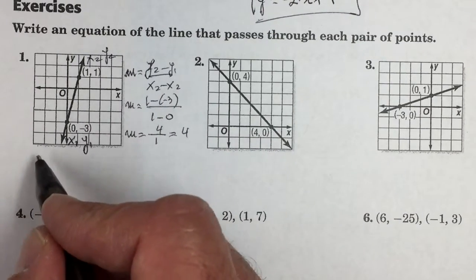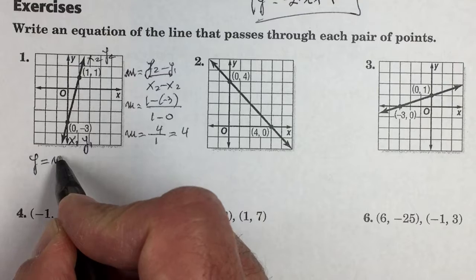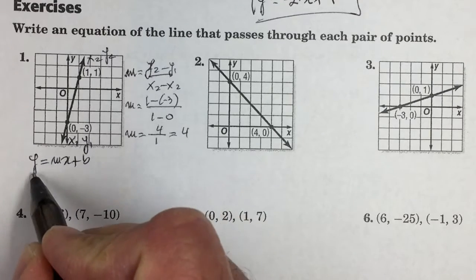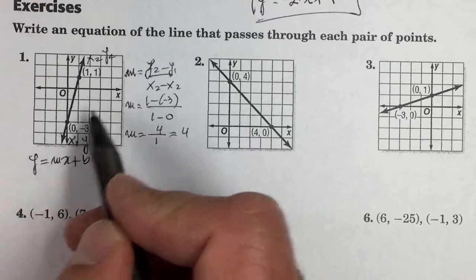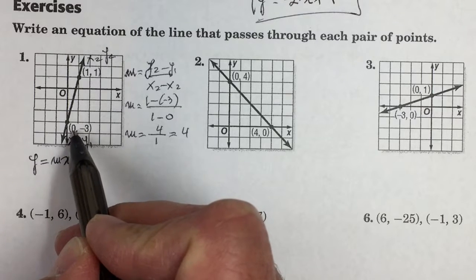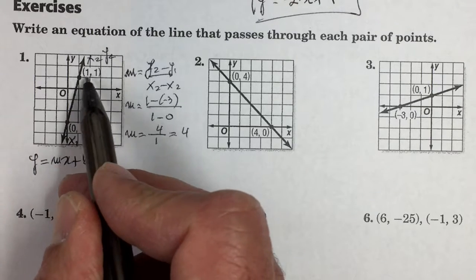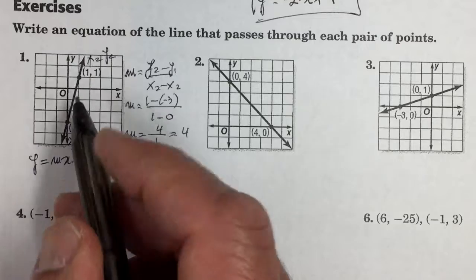Now, let's do the same thing as we did before. y equals mx plus b. I'm going to choose one of these 2 points. Which one would you like? This one is easier? Yes, because this is (0, -3). Or (1, 1). We can choose (1, 1). Let's choose (1, 1) here.